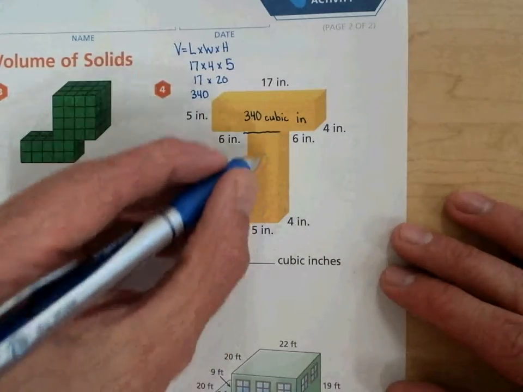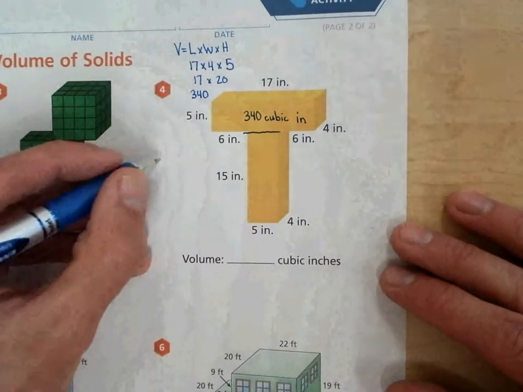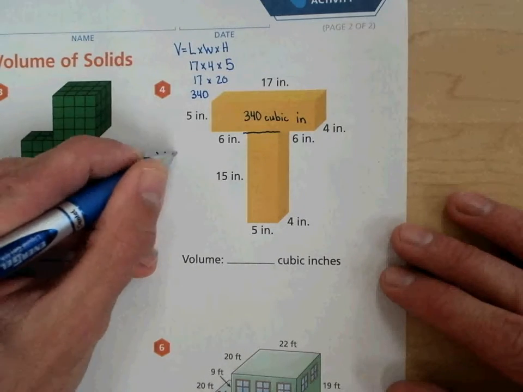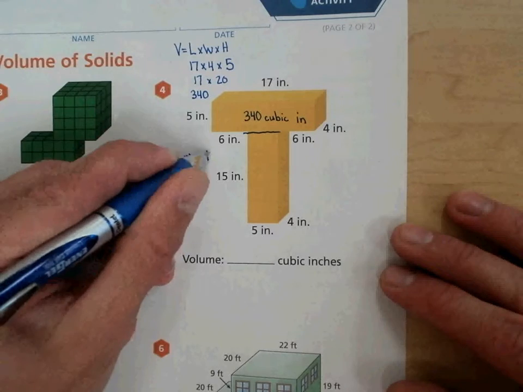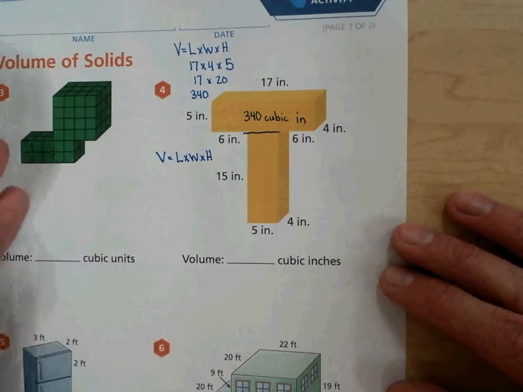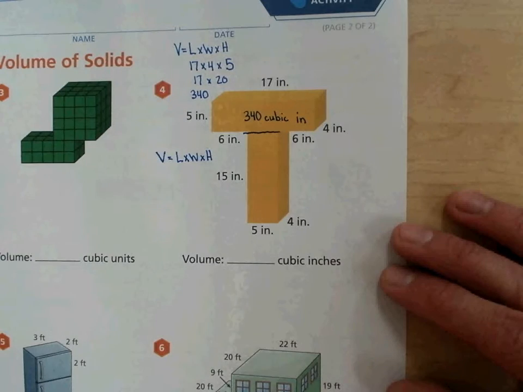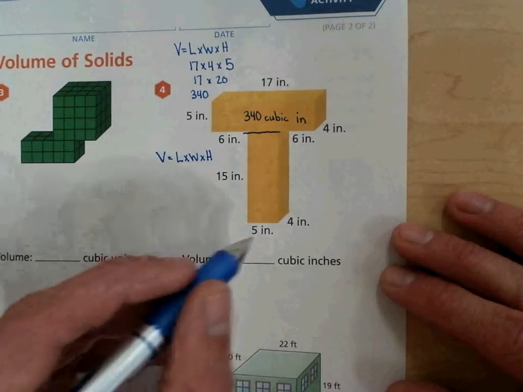Then they need to find the volume of this bottom rectangular prism. So they're going to come over here and write volume equals length times width times height. This is just a guide so they know that we're only looking at 3 numbers there, and we want to find the length, we want to find the width, and we want to find the height. So there are going to be some numbers that we don't need.